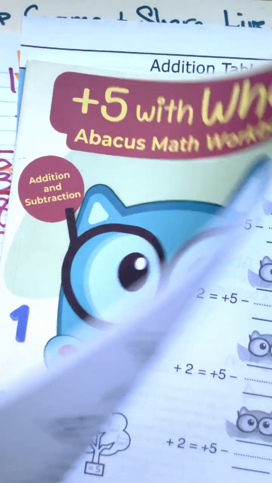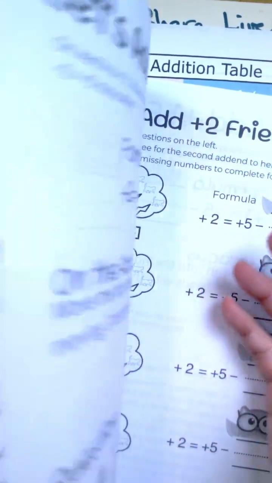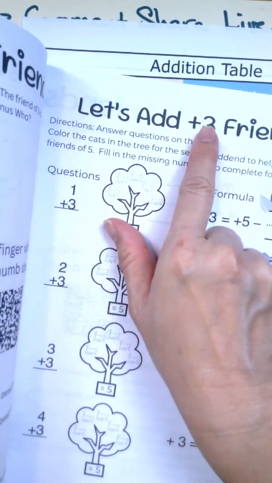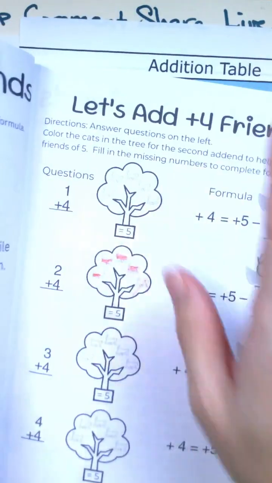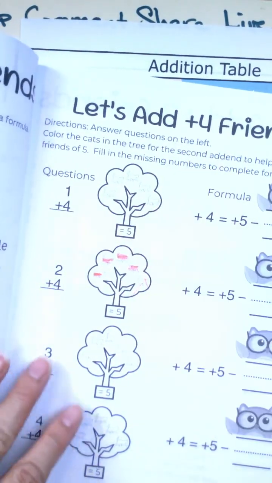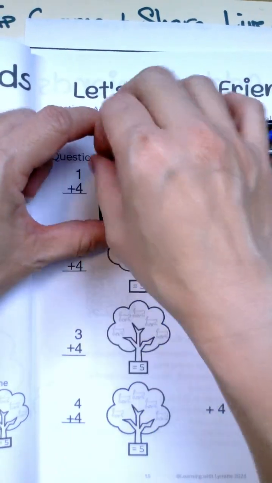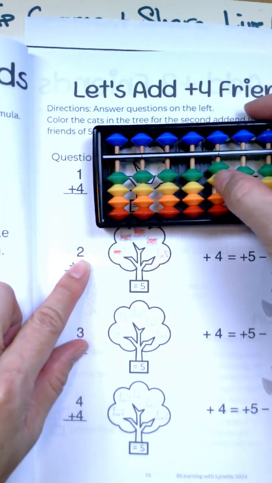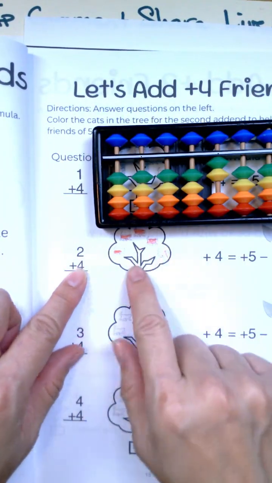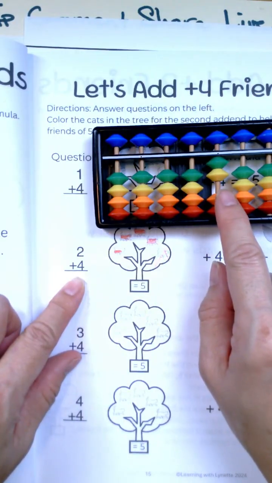So that's where this book comes in. So here, again, notice I only focus on the specific number. What are we trying to do with this bead? If you look at the question, let's say we do 2. We have 2. Is there enough to add the 4? There's not enough to add the 4.